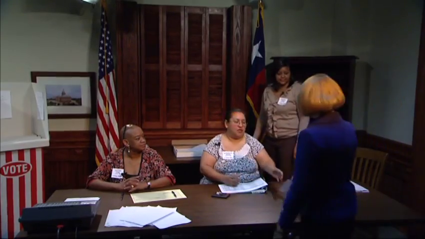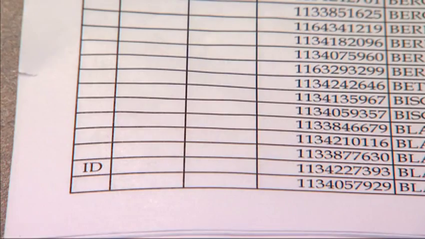I'd like to vote, please. Okay, let's see. What does the ID notation mean by this voter's name? ID stands for identification. What it means is that either the voter's identification numbers could not be confirmed, or the voter did not provide any of the identification numbers on the voter registration application. So before the voter can vote, she must confirm her identity.